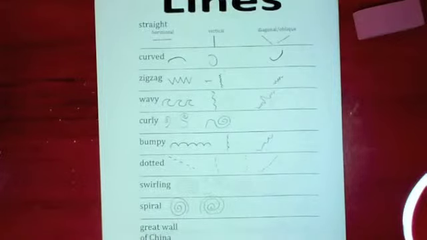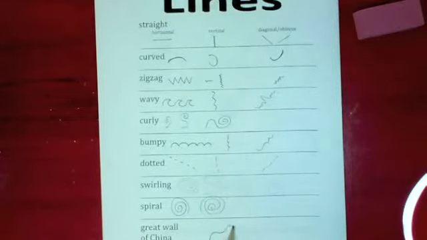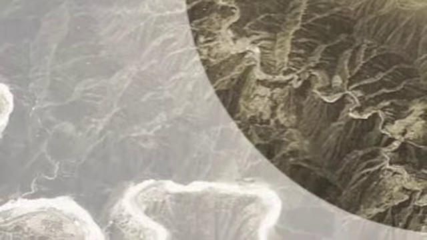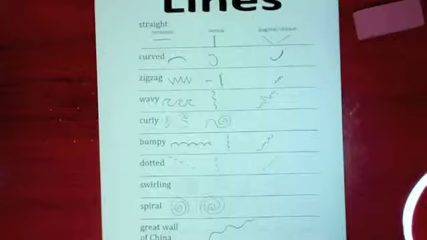And the Great Wall of China is an example here because the Great Wall of China is lines going over a mountaintop dividing the land. And it can actually be seen from space. So it's like the biggest line that is man-made.